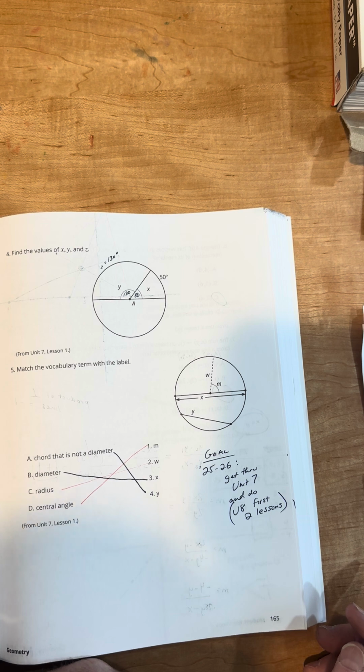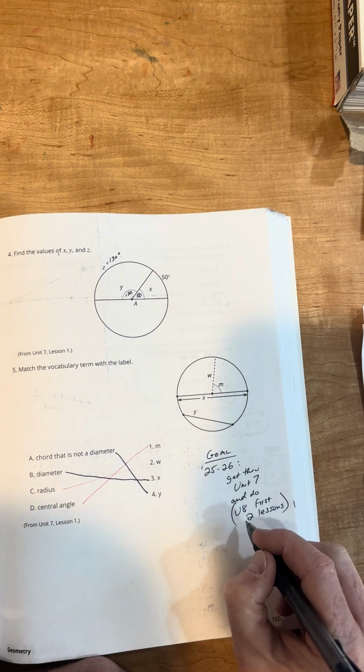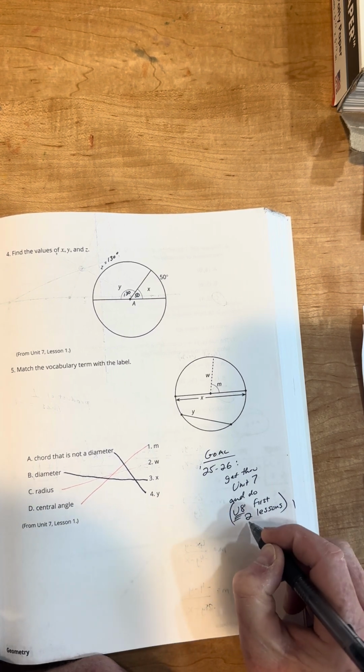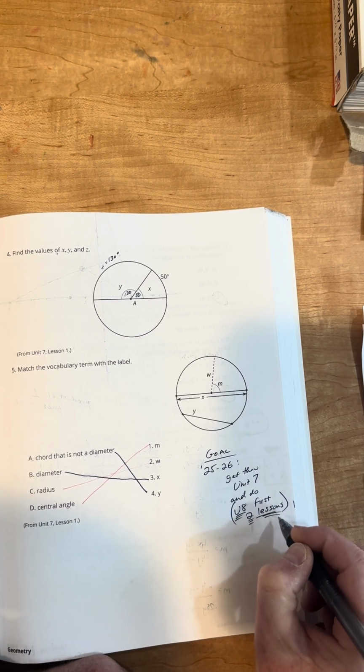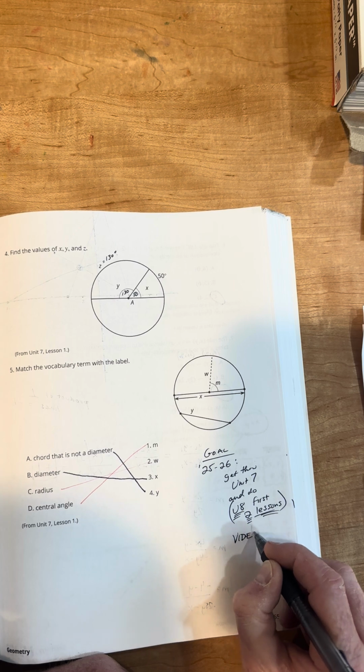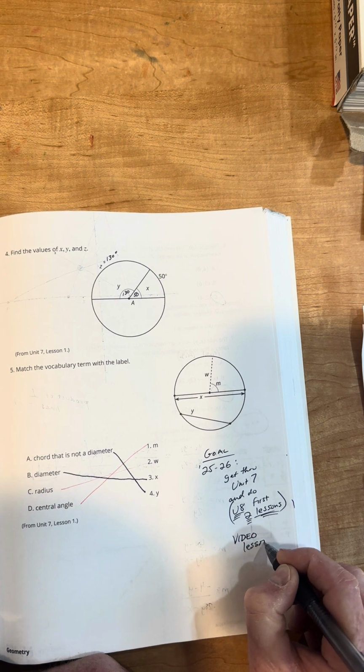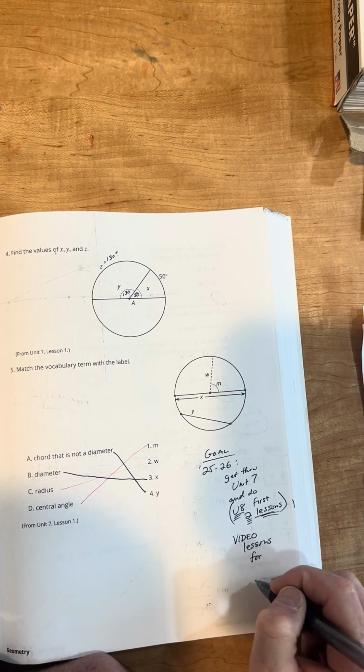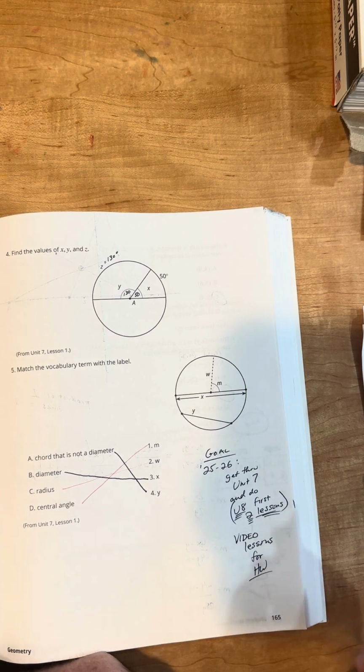And if we double up the lessons, that's how we get more. And the only way to do that is with video lessons for homework. That's my goal for next year, geometry. So double up the lessons.